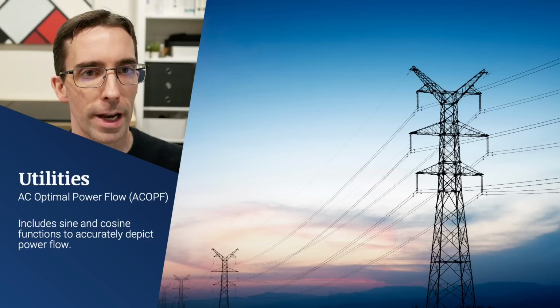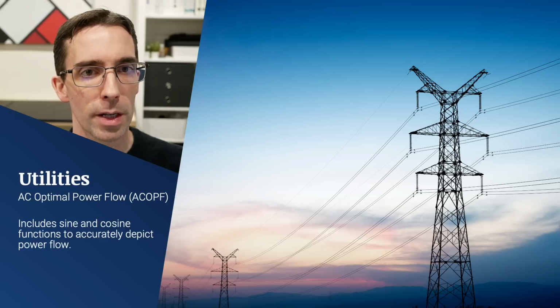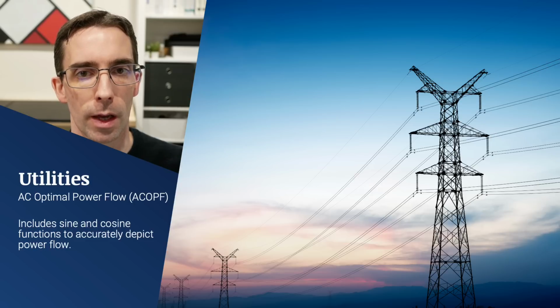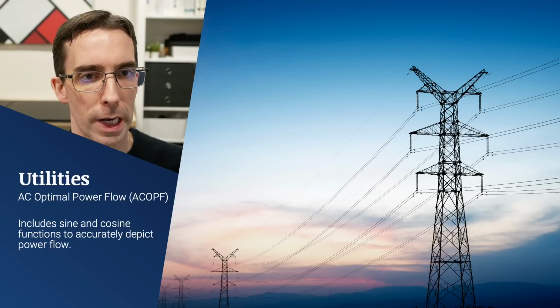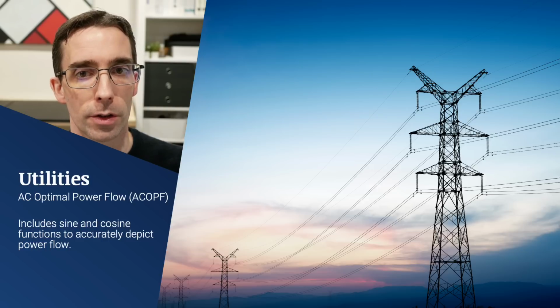Next, let's look at energy systems. Here we may be modeling the behavior of electricity or natural gas as they flow through a transmission or transportation network. All of these abide by physical laws, many of which are nonlinear. One specific application is the AC optimal power flow problem. Here, AC stands for alternating current, and therefore we are using sine and cosine functions to model the behaviors of the power flow, necessitating the use of nonlinear functions.